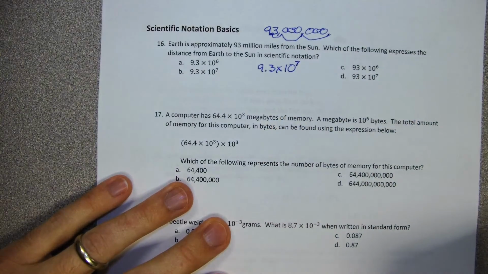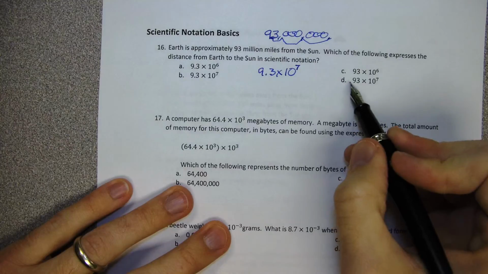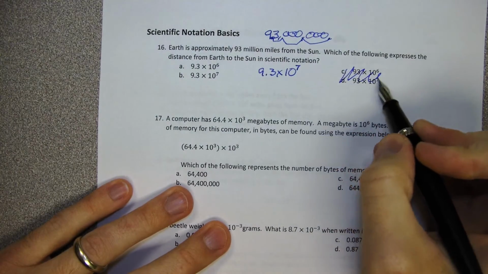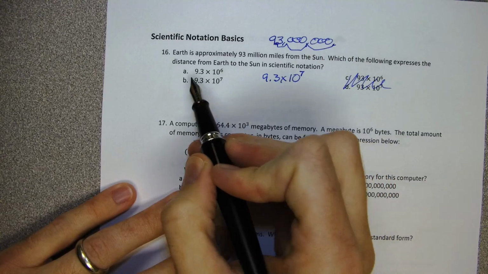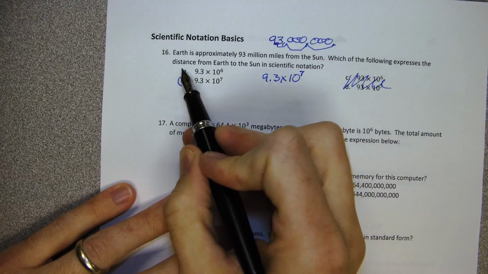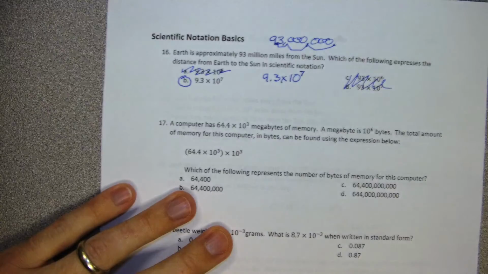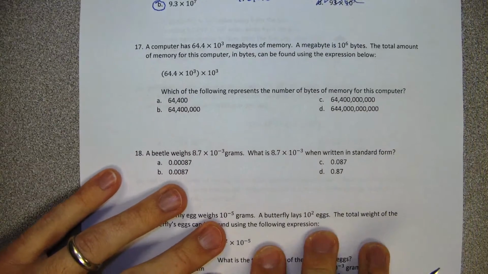Which answer matches? Well, first off, C and D, they're not in proper format, so we can ignore them. So it's either A or B. Remember, we said to the 7th power. Sure enough, there's that 7th power with choice B. A loses out. All right, well, let's try number 17.